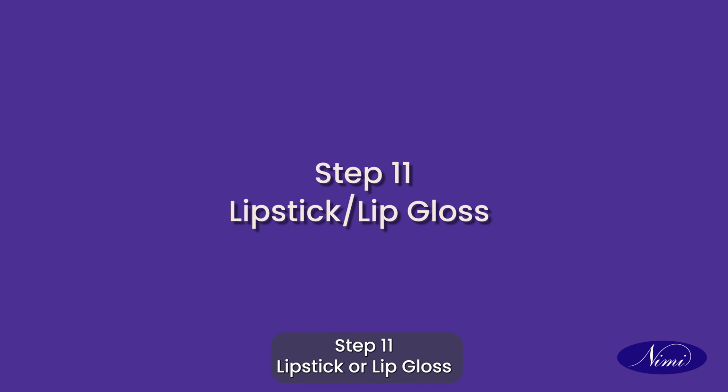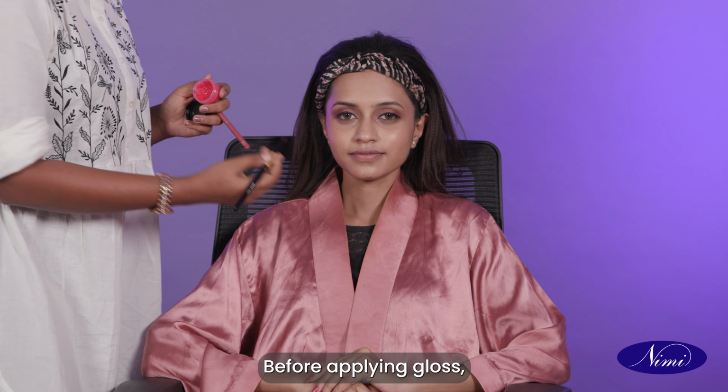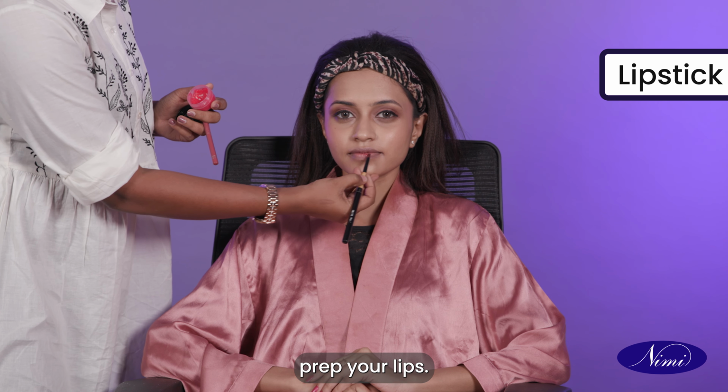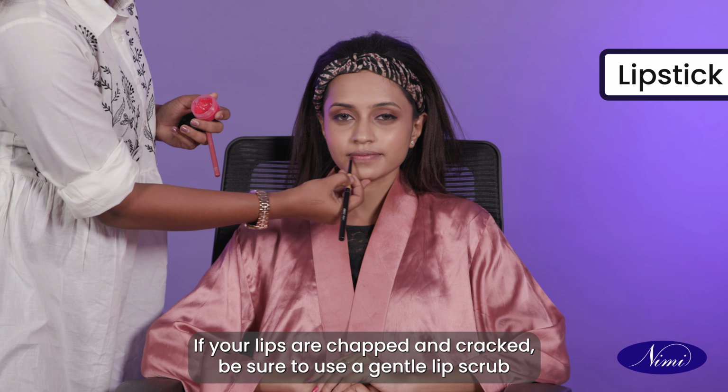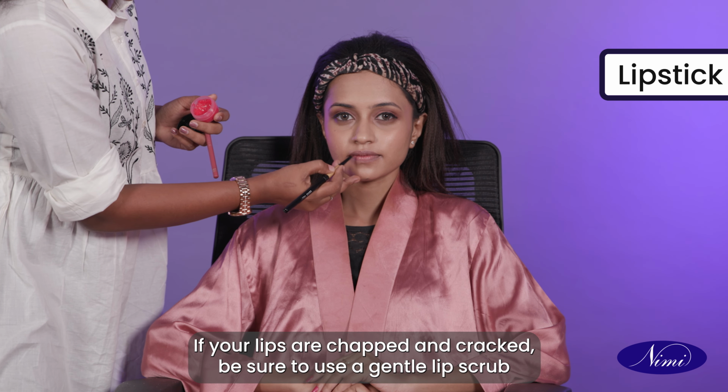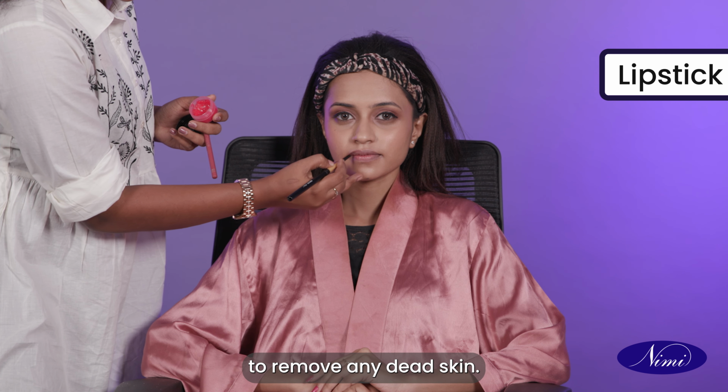Step 11. Lipstick or lip gloss. Before applying gloss, prep your lips. If your lips are chapped and cracked, be sure to use a gentle lip scrub to remove any dead skin.